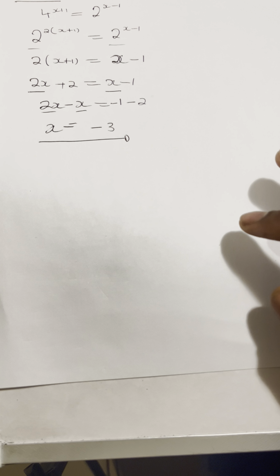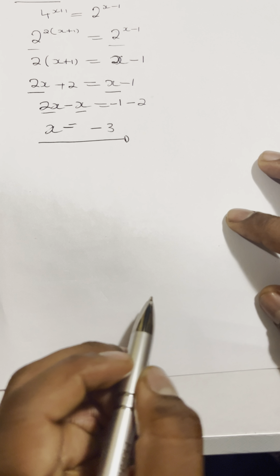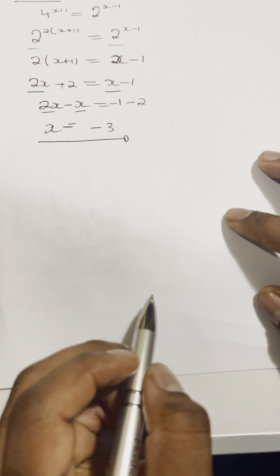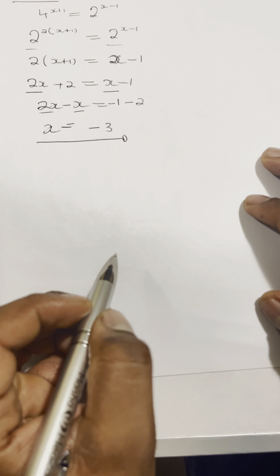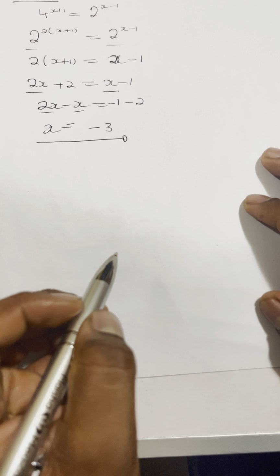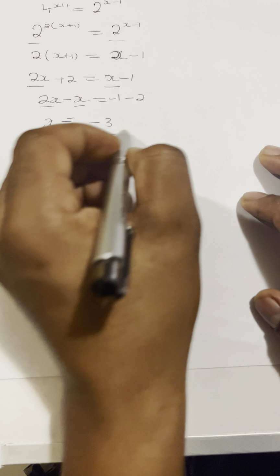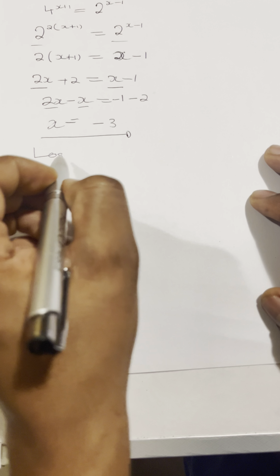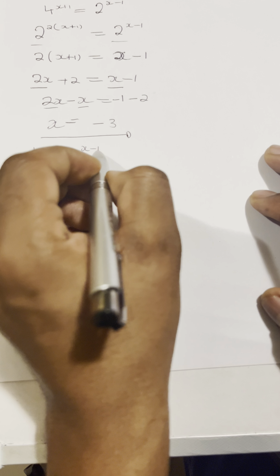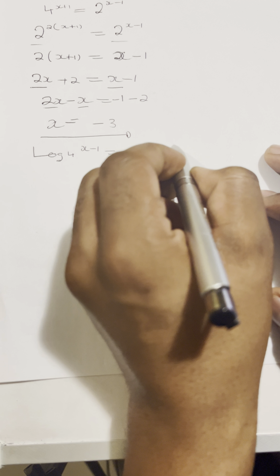Now let's see another way of solving this. Another way of solving this is using logarithm. Let's use log to see. That means we're going to say log on both sides. You might get the same answer, minus 3. We're going to say log 4^(x+1) = log 2^(x-1).